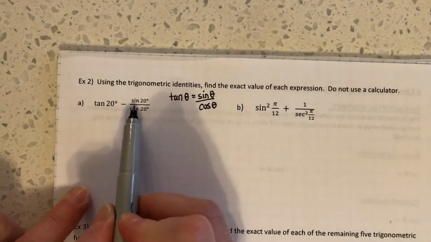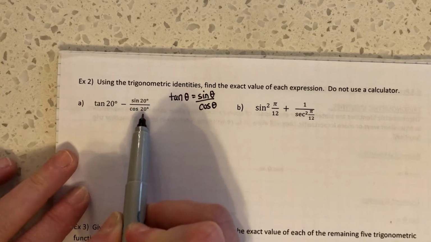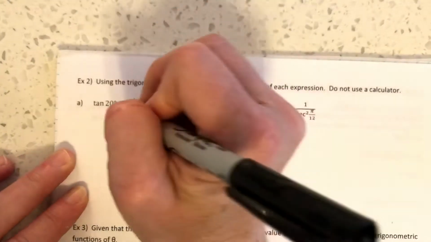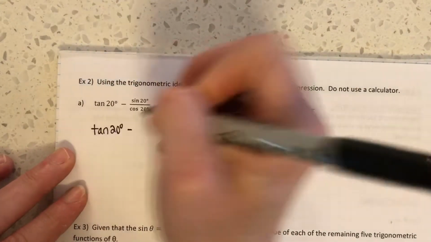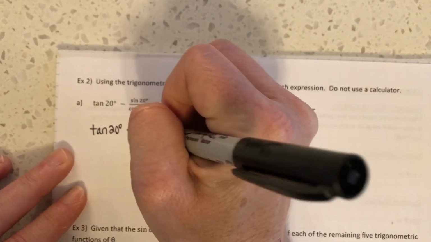So the sine of 20 degrees divided by the cosine of 20 degrees could easily be rewritten as the tangent of 20 degrees.